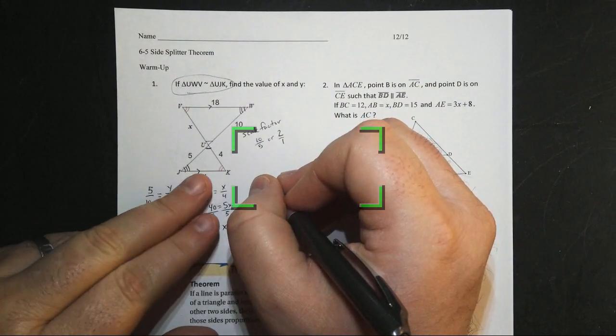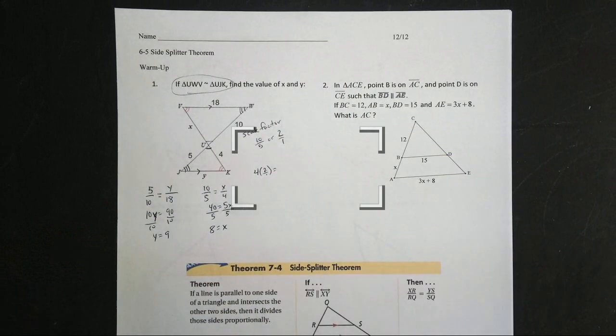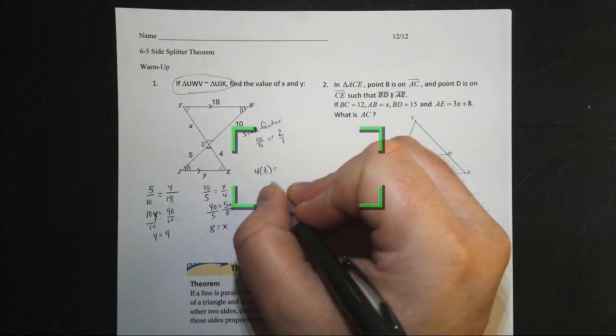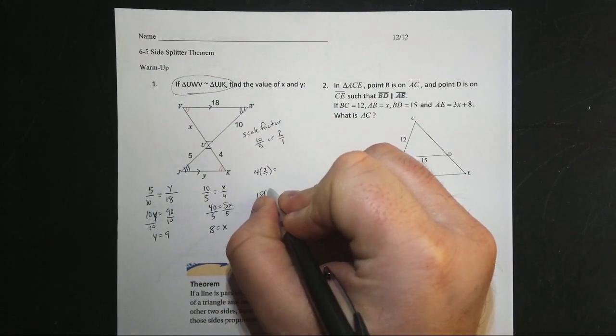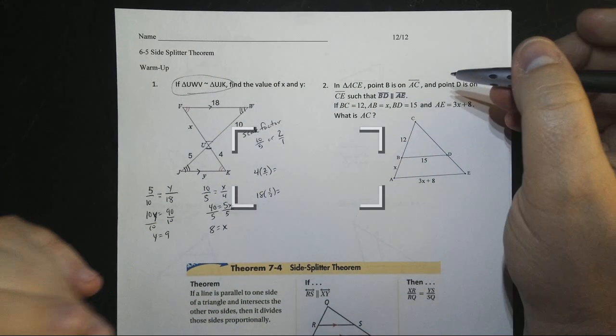And then you can literally just do 4 times 2 over 1 is equal to, or 18 times a half is equal to, and then you should be able to go about doing it that way. Number two is a little bit trickier.